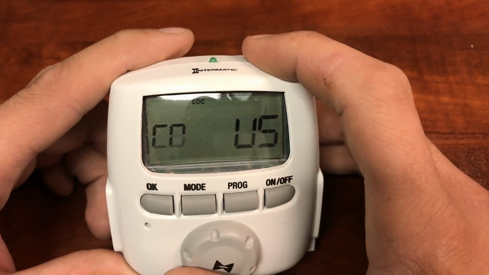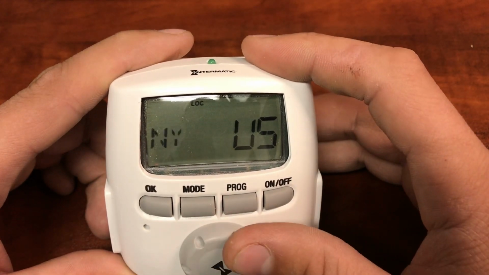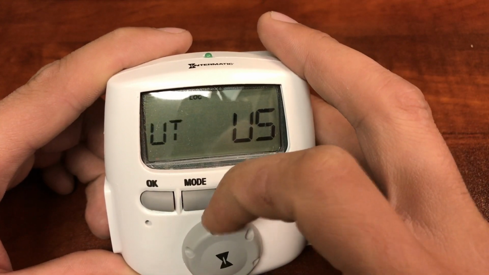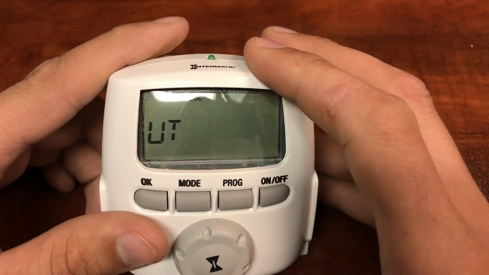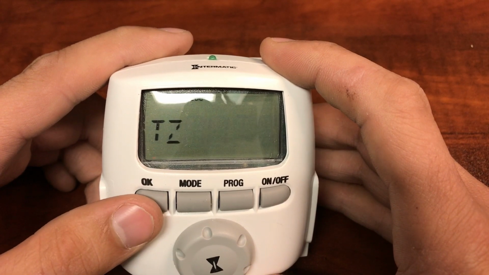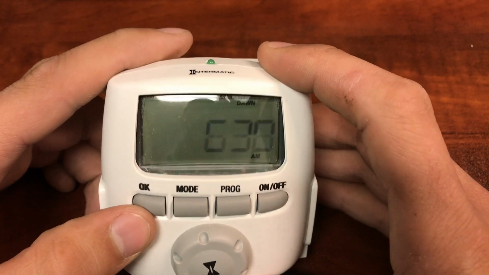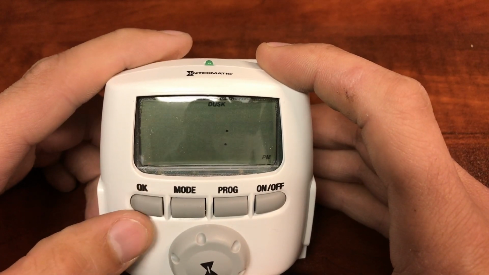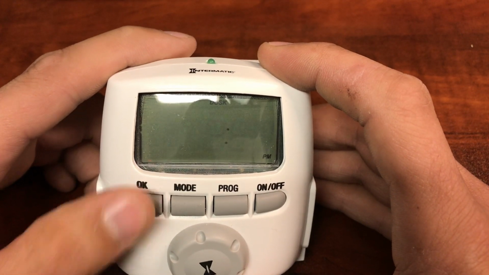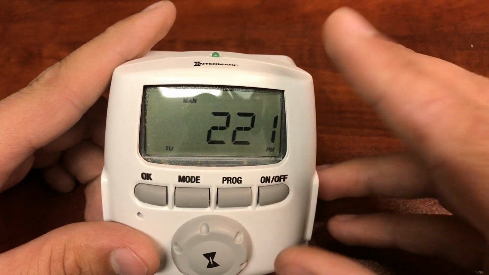Now you need to scroll through to your state. We're here in Utah, so we'll scroll until we get to UT. There it is. And we are in Salt Lake, so we'll hit Central Utah. Yes, and Mountain is our time zone. Currently the sun rises at dawn at 6:38, so we press OK. And it sets at dusk at 8:22, so we hit OK again. And that's it. That's how you get the initial programming into your timer.